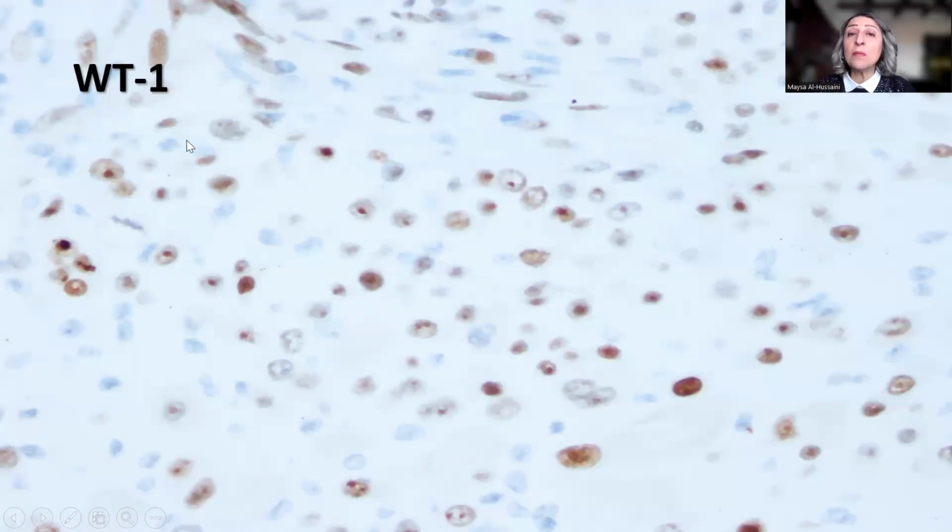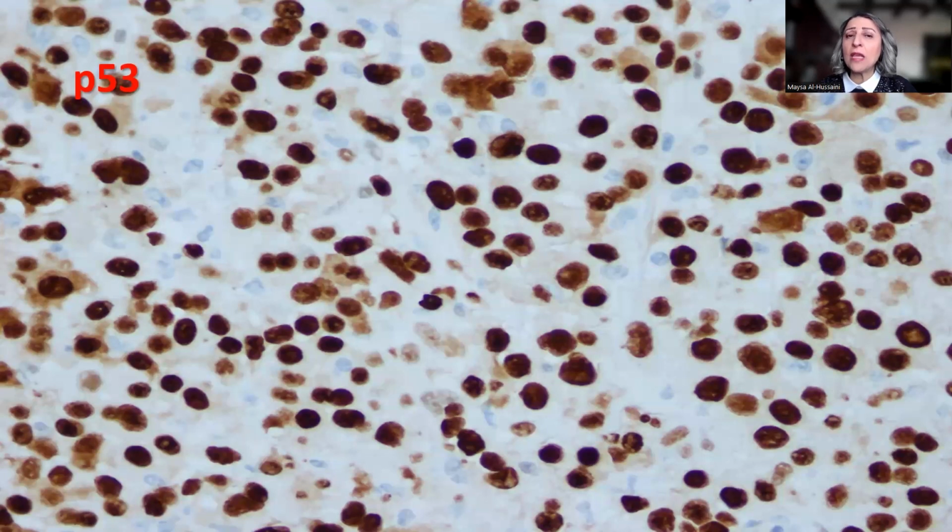Another marker that is extremely important, perhaps, however, the least sensitive and specific is WT1, where we see nuclear staining in the tumor cells. However, remember that WT1 can be positive in ovarian serous carcinoma as well as p53. This case is strongly positive, so the presence of p53 positivity and WT1 positivity is common in malignant mesothelioma. However, these are also common in ovarian serous carcinoma, and alone cannot really 100% rule out the diagnosis of carcinoma. So how can we rule out the diagnosis of carcinoma?